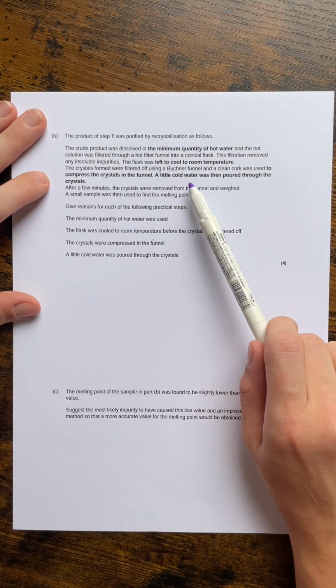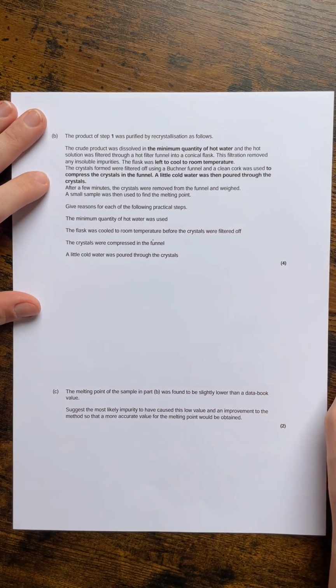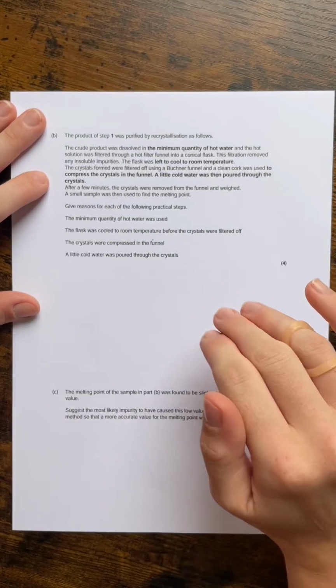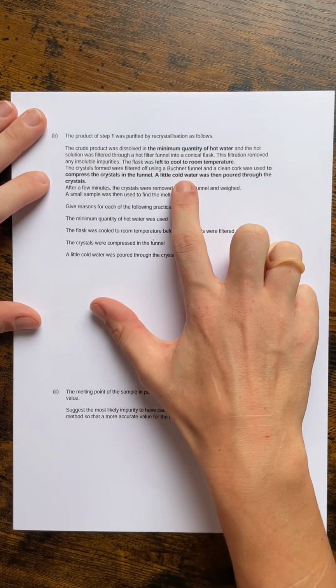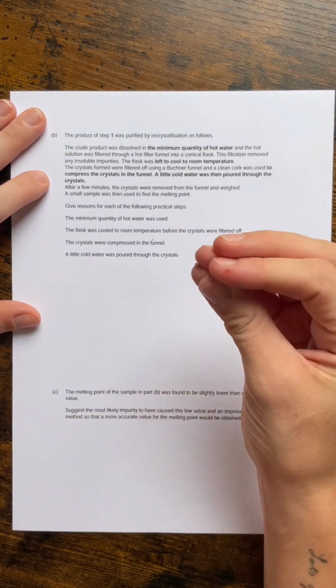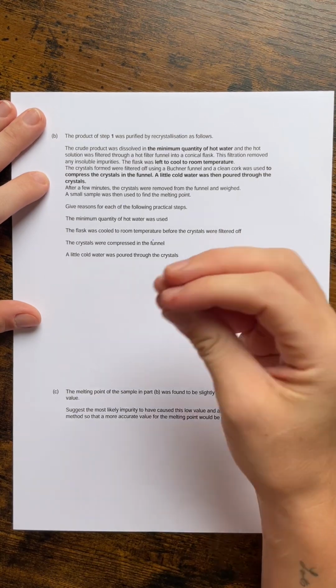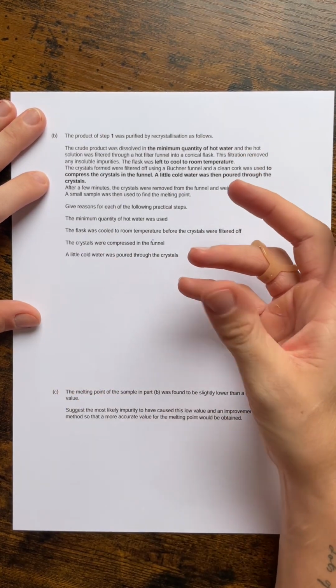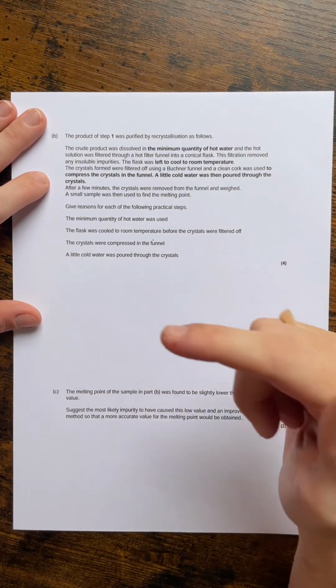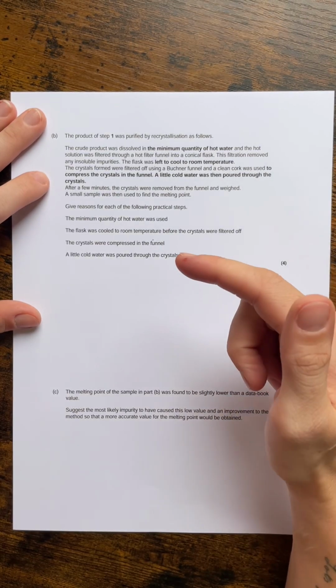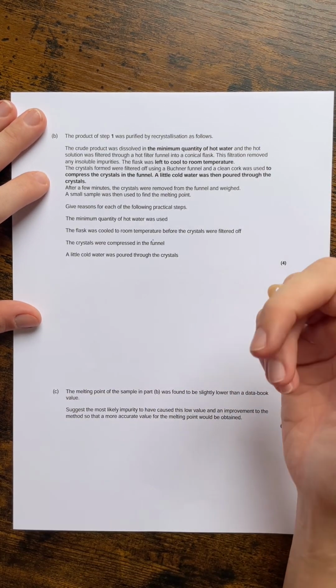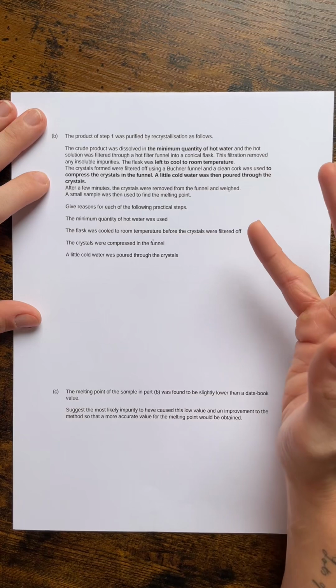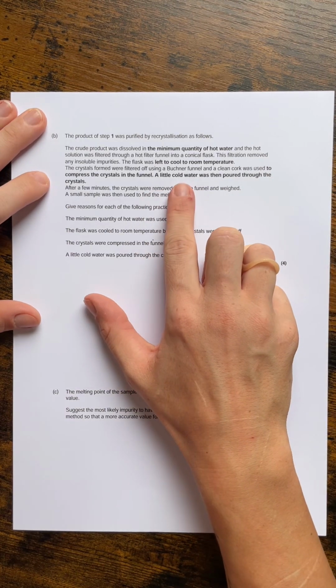So the cold water is designed to, at that point, rinse off any soluble impurities. It needs to be cold at this point because we do not want the product to redissolve, because otherwise if your product is redissolving, it's going to go through the filter funnel, the Buchner filter, into the Buchner flask and be lost.